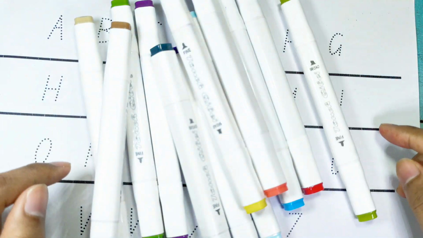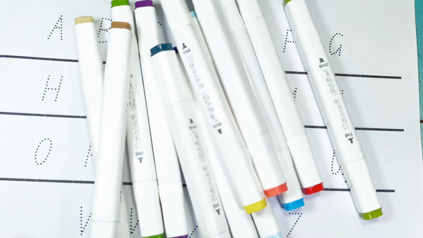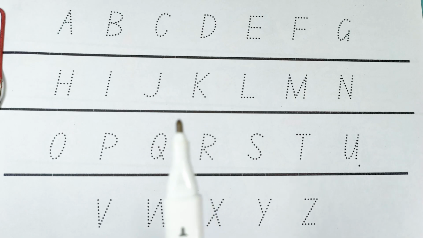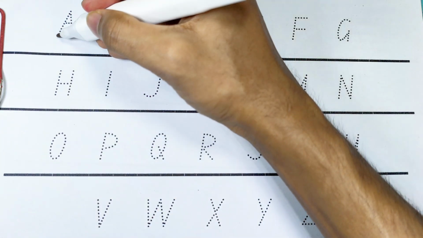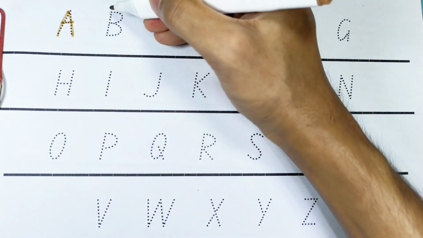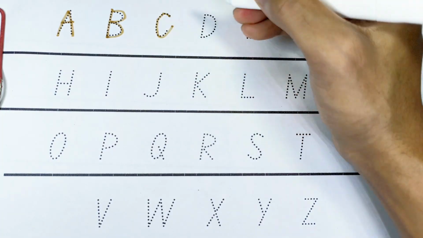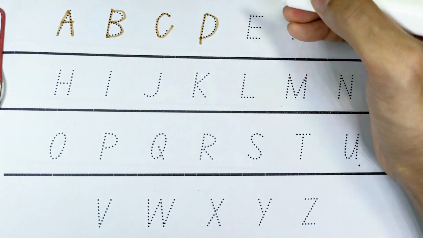Today we're writing capital letter alphabets A to Z. Stay with us. Now we're using the color of rose pink. Rose pink color and writing alphabets A. The next one is B. B. C. D. D for dog.